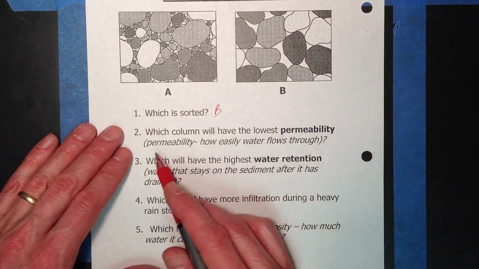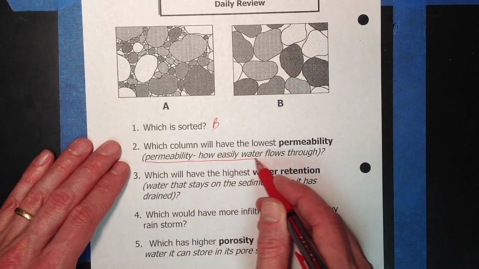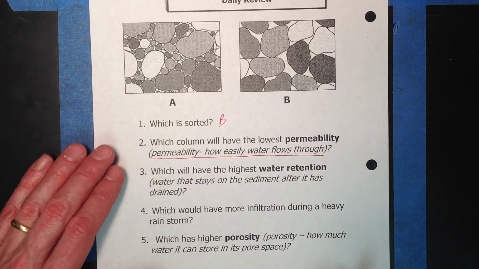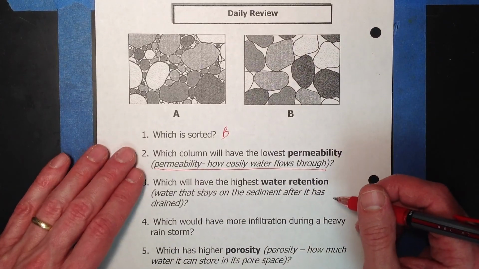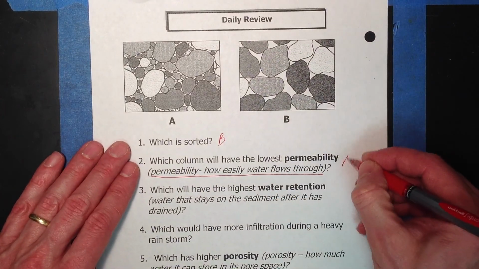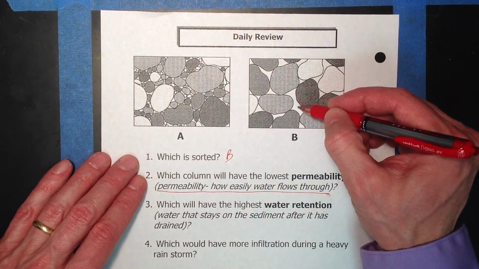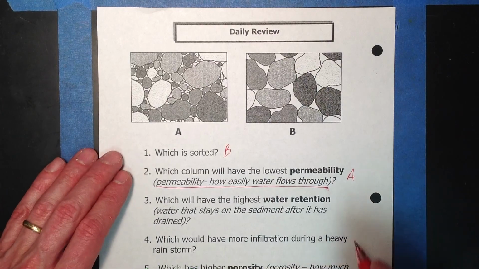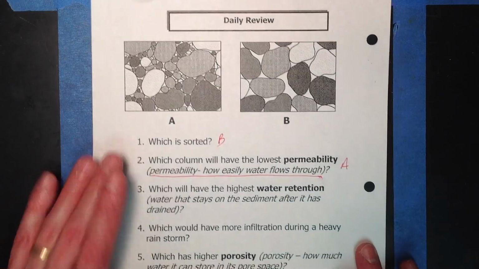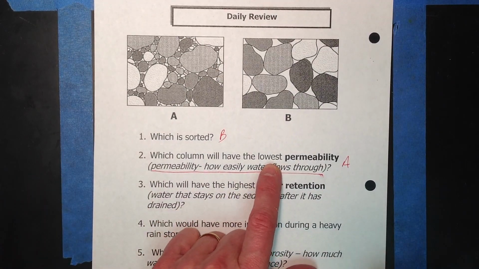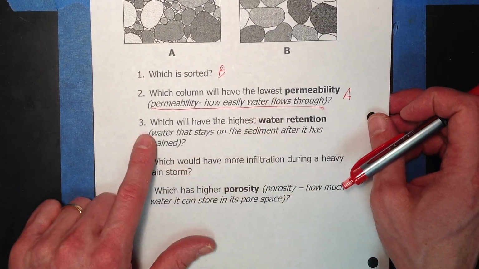And this, which column will have the lowest permeability? And here I give you the definitions. Permeability, how easily water flows through. So the lowest permeability, A or B, means the water will flow through the slowest, most difficultly, and the answer is A, because getting through here is a lot of rocks in the way. Here, there's a lot less, so lower permeability would be A. Higher would be B. Always got to make sure you know what they're asking for here, higher or lower. You really got to kind of slow down your brain to think about it.